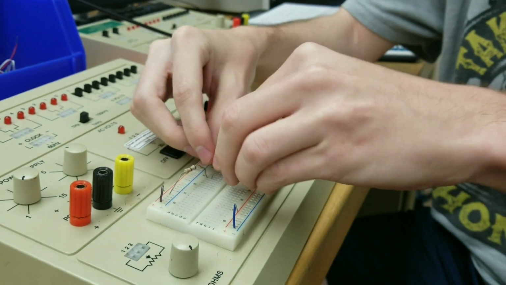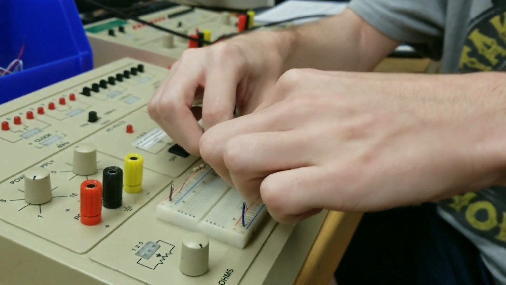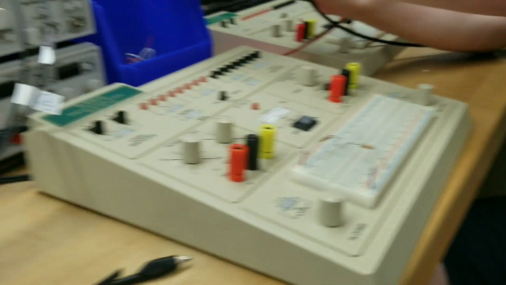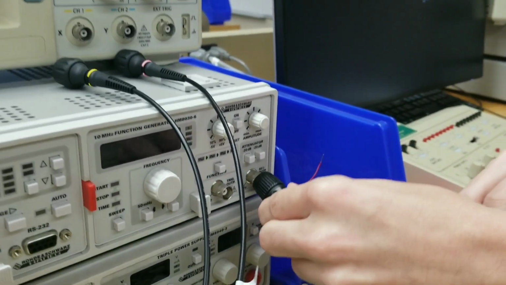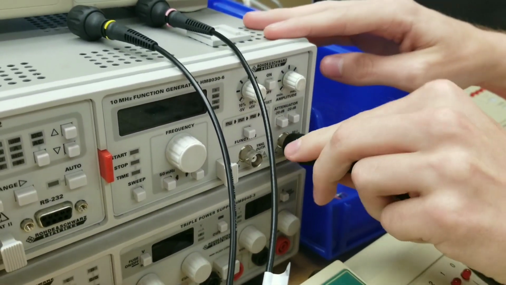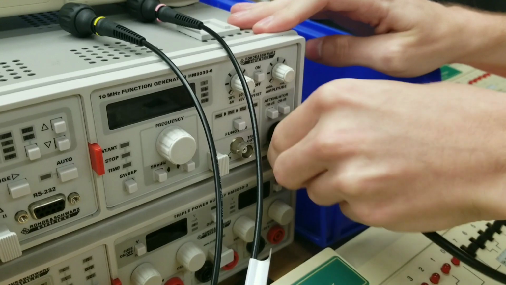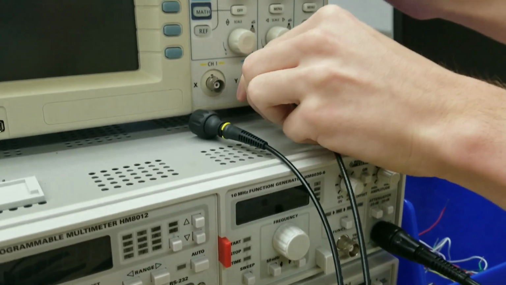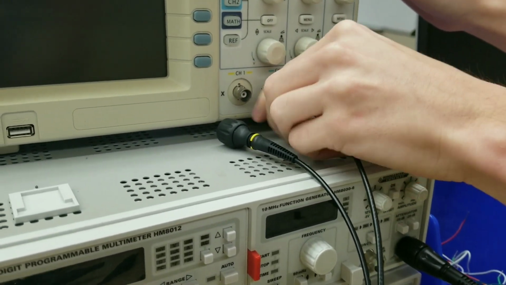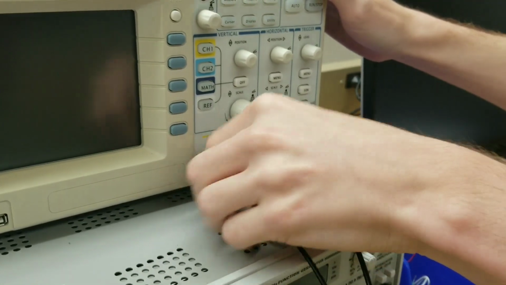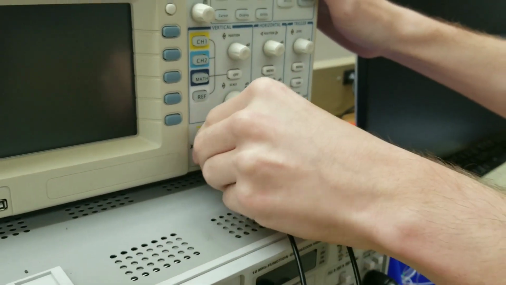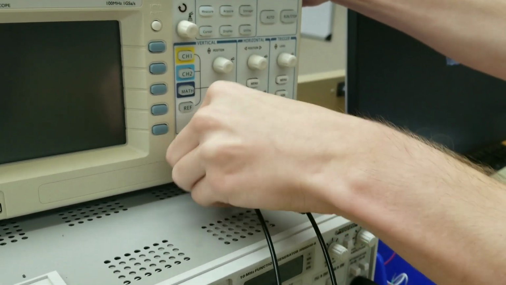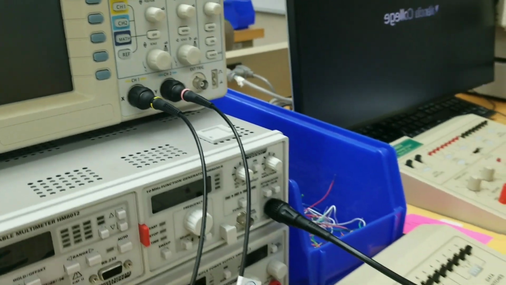So next we're going to plug these in, just like that. There you go. And just turn everything on.